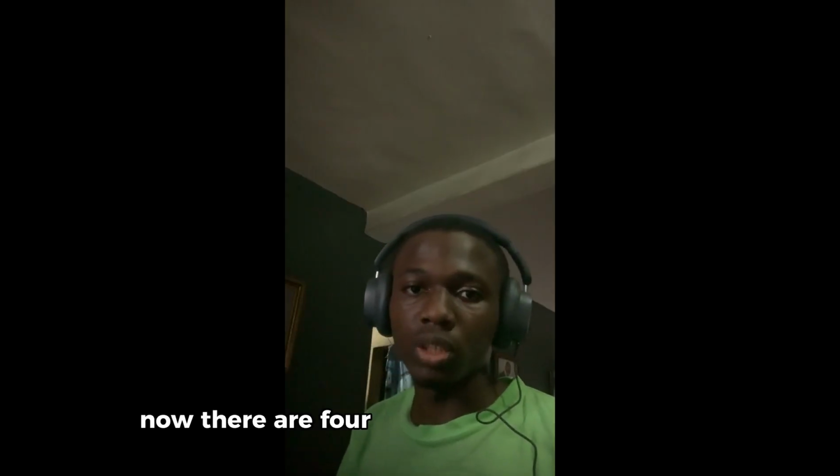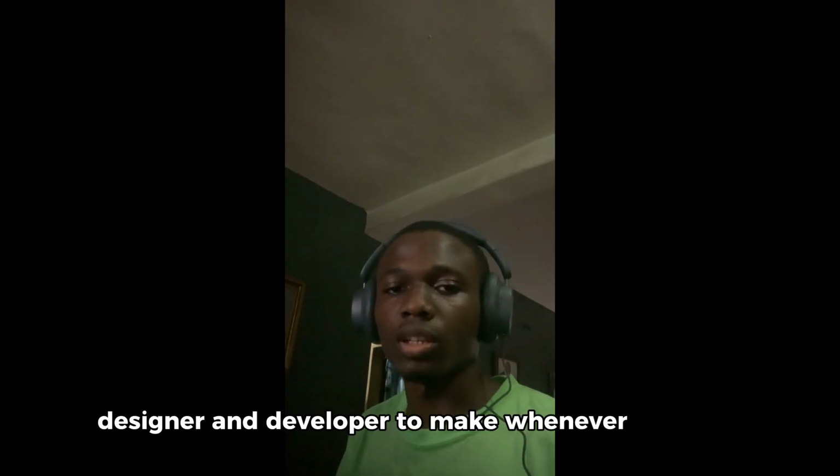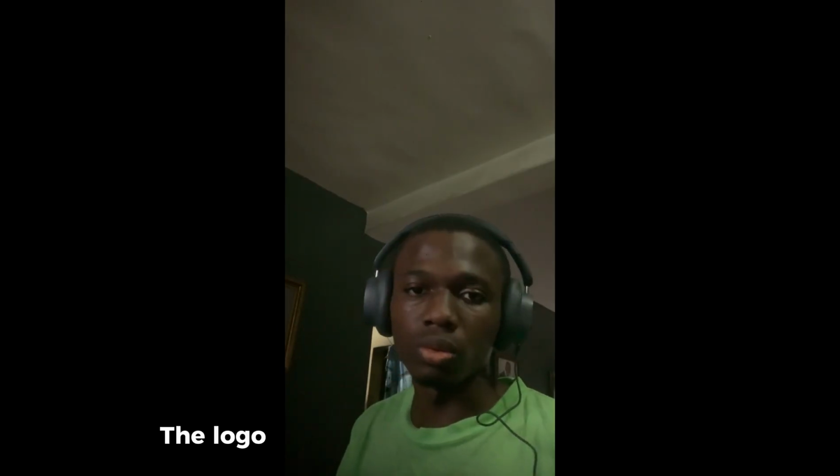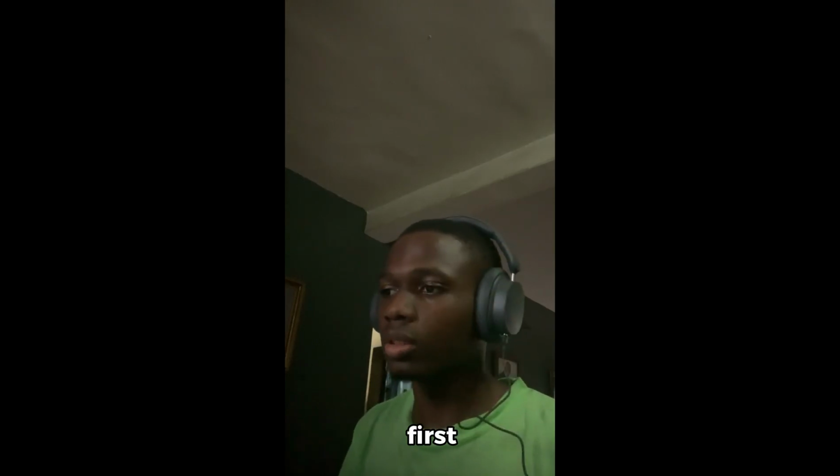Now, there are four basic changes I know every founder, designer, and developer makes whenever they get a template: the logo, the text, the color, and the images. Now, let's get started with the logo first.